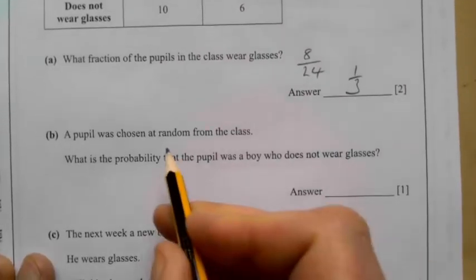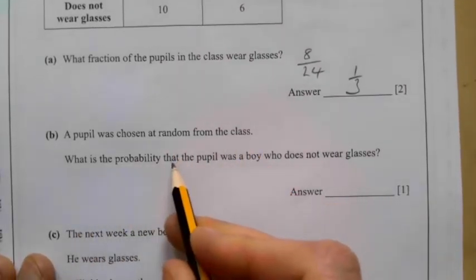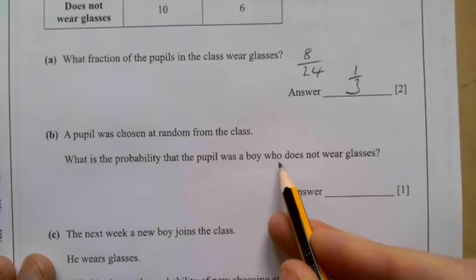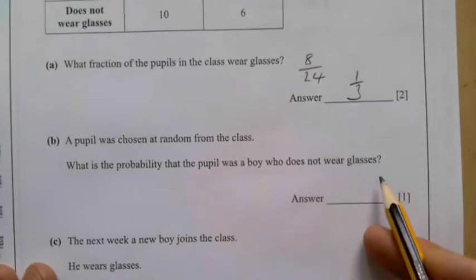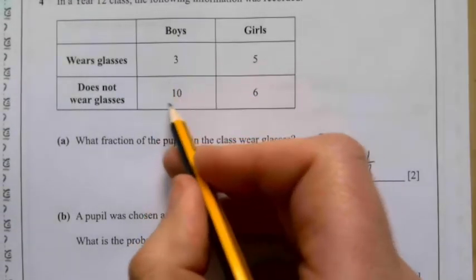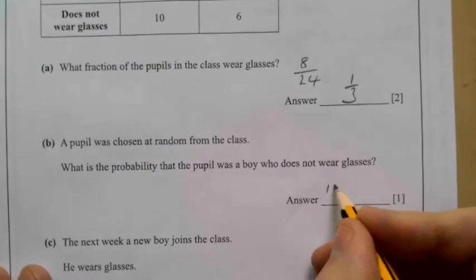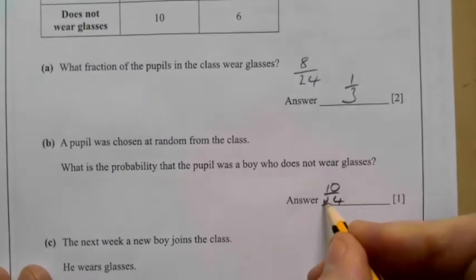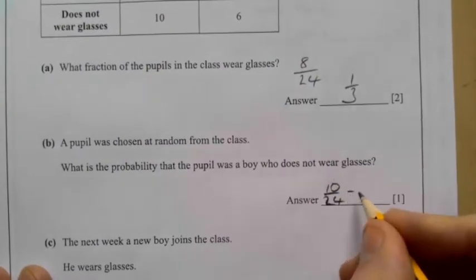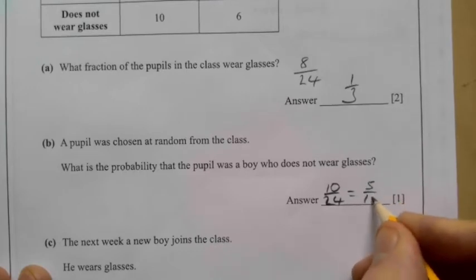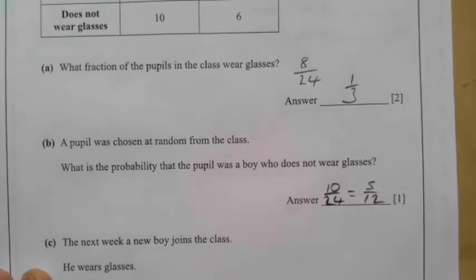A pupil is chosen at random from the class. What is the probability that the pupil was a boy who does not wear glasses? Boy who doesn't wear glasses is 10 out of 24. So 10 out of 24. They both divide by 2, which would give me 5 out of 12.